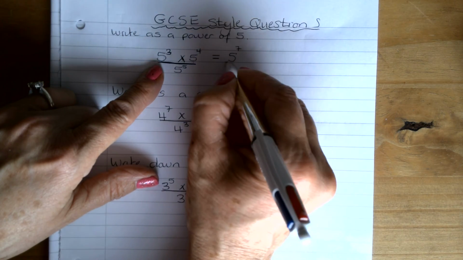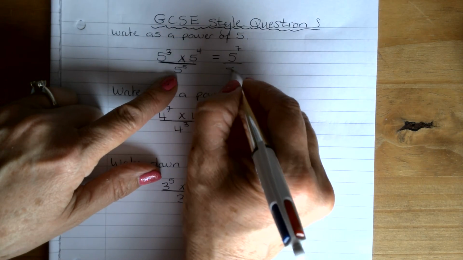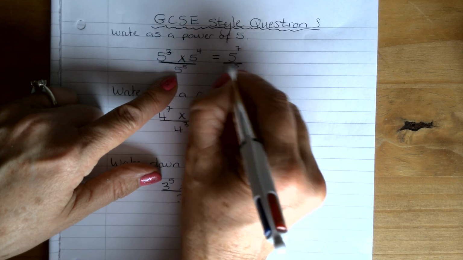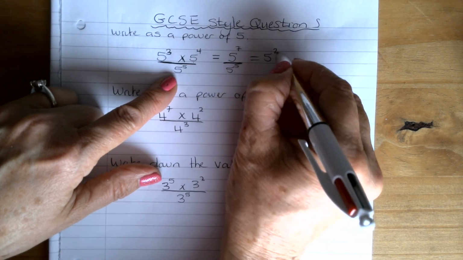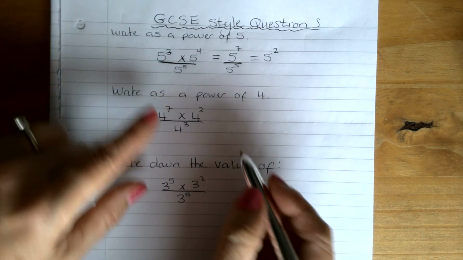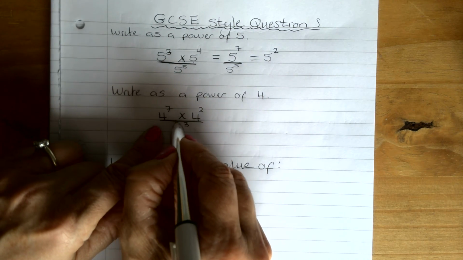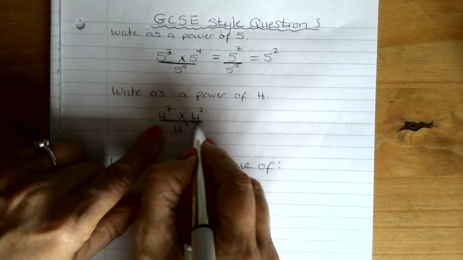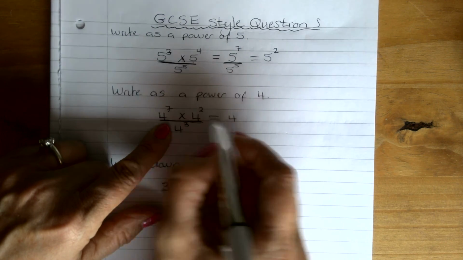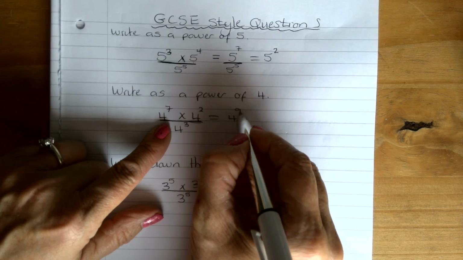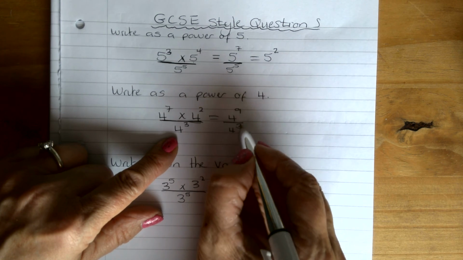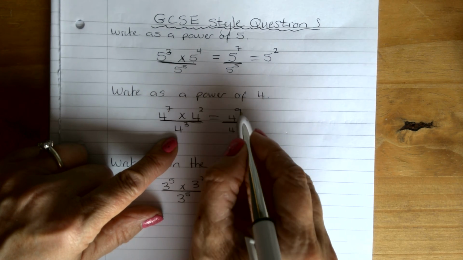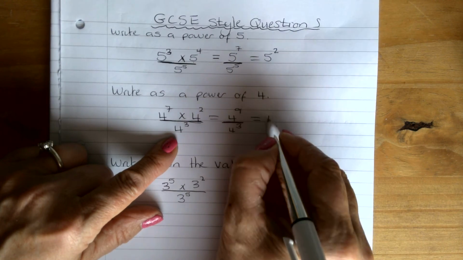So 4 and 3 is 7. We're still dividing it by this 5 to the power 5. Remember, this means divide, this line, so you just subtract the powers, so you've got 5 to the power of 2. So we're just applying the same rules that we've just seen. Do the top first. So we're going to add the powers on the top, 7, 8, 9. Then we divide by 4 to the power 3, and you're going to subtract these, because remember, this is just a division. 9 take away 3 is 6.